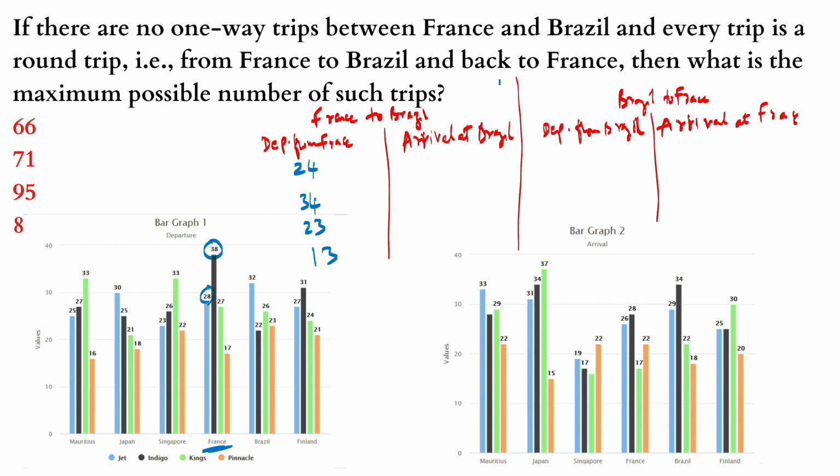And arrival at Brazil. What is arrival at Brazil? This graph, bar graph 2. So 29 minus 4, which is 25. 34 minus 4, which is 30, and 22 minus 4, this is 18, and 18 minus 4, which is 14. So 24 are departing from France, but 25 are arriving at Brazil, but we must consider only 24, right?